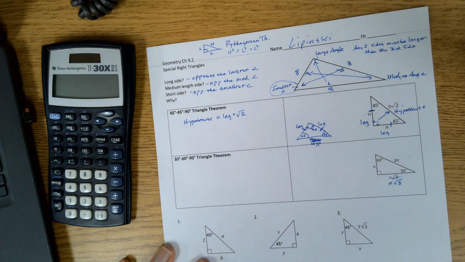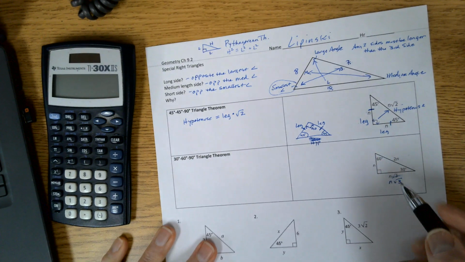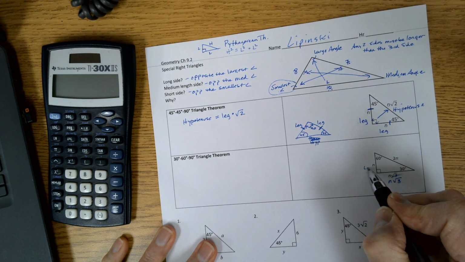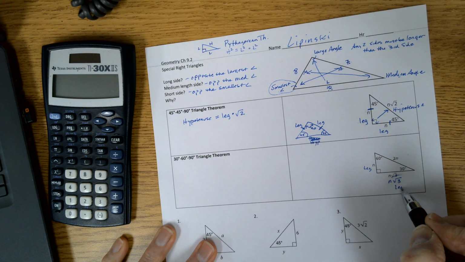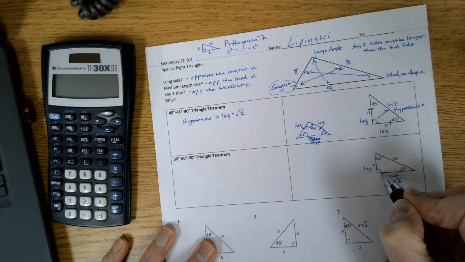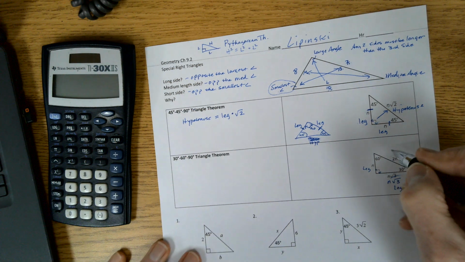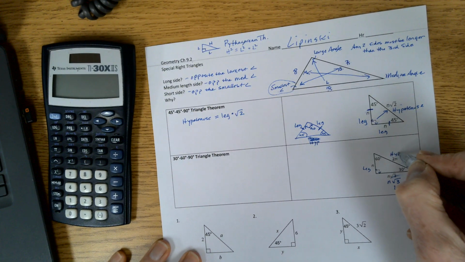That's what that says. Okay, before we do it, let's talk about things again. This is a leg. This is a leg. Okay? The box, remember, points to or sits on the legs. The two sides that form the right angles are the legs. This is the hypotenuse.